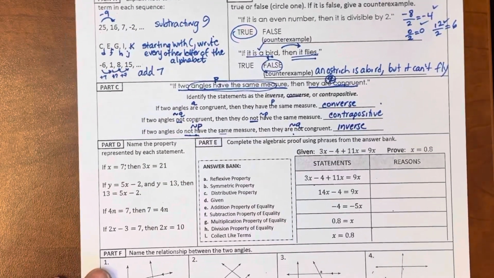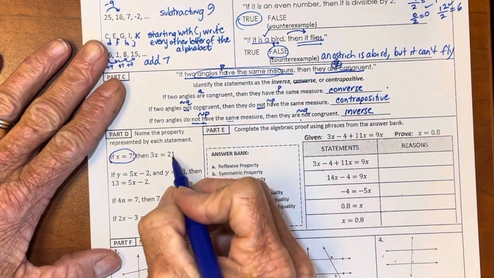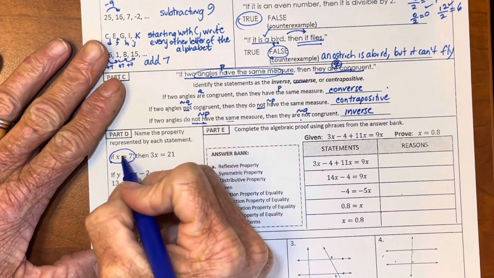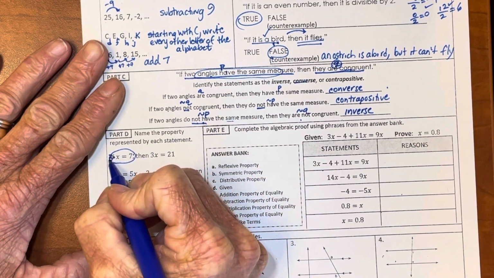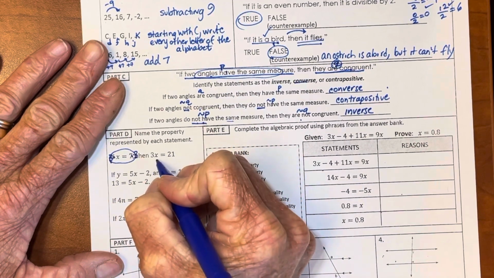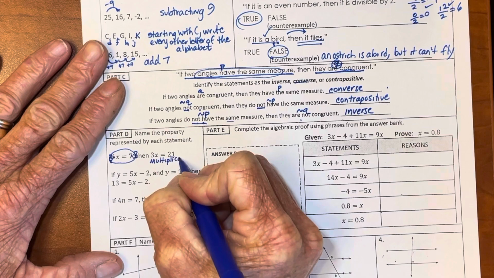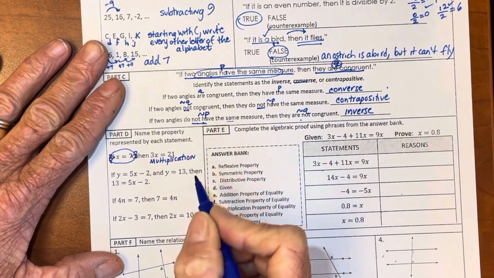Okay, when we name the properties, we just want to know what changed. So it was x equals 7, now it's 3x equals 21. I could get that by multiplying 3 by x and 7 by 3. So we used the multiplication property of equality. We did it to both sides.